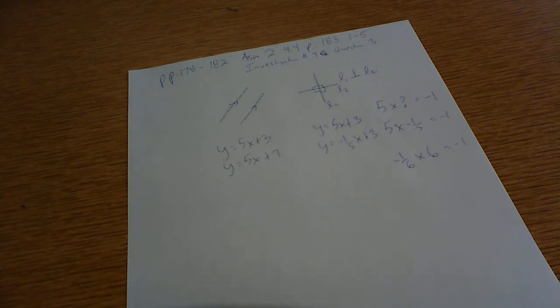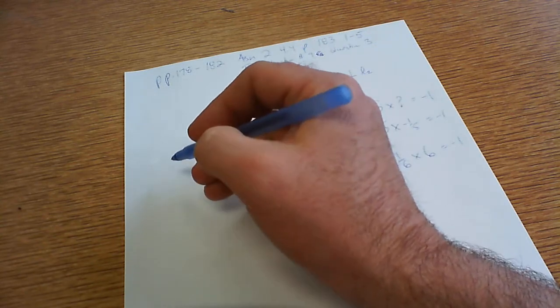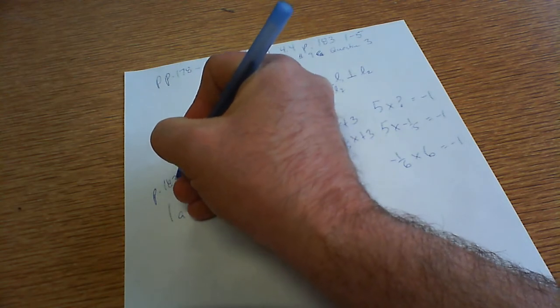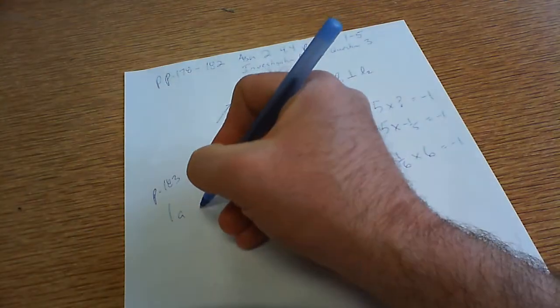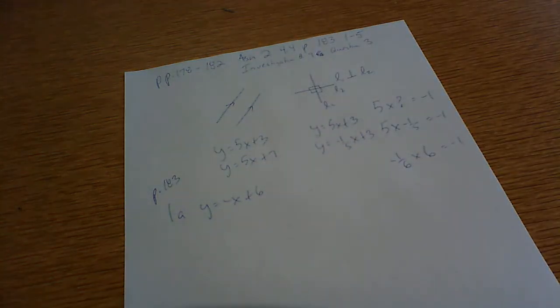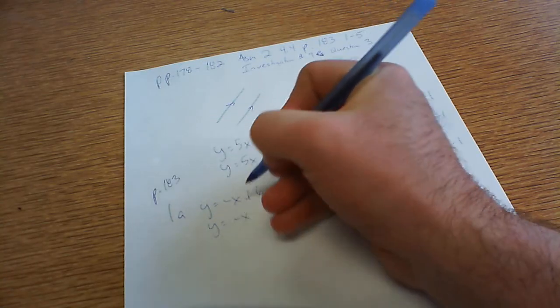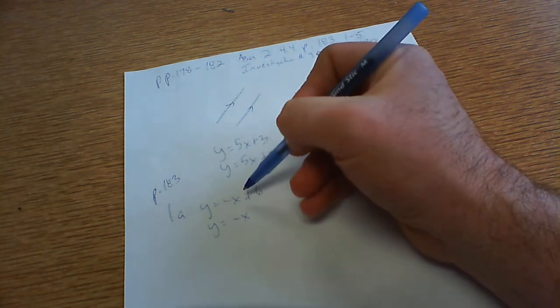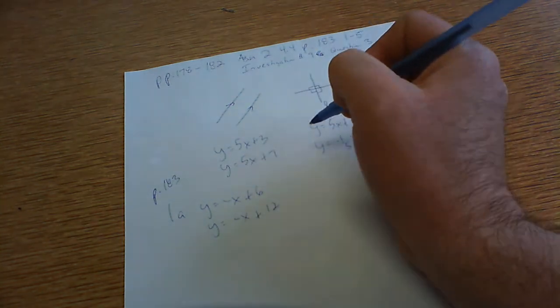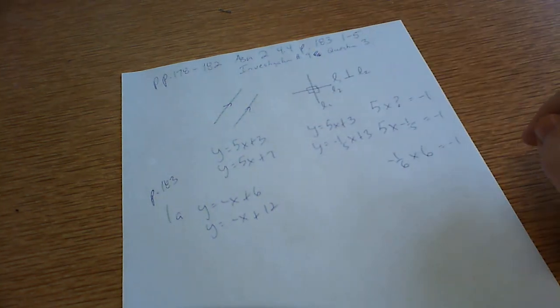So let's look at 4G 1A, so I think this is page 183, 1A, so I'll do the first one for you. y is equal to -x plus 6. And I think what I'm supposed to do here is find the gradient of a line which is parallel to this. So that's just going to be y equals -x plus 12. Same slope, and the slope here, the gradient here, by the way, is -1. There we go.